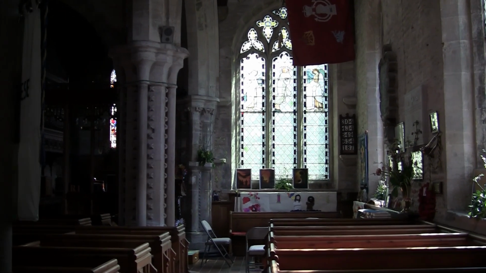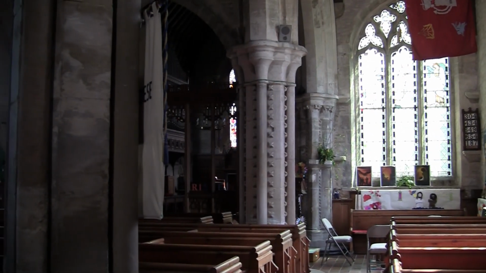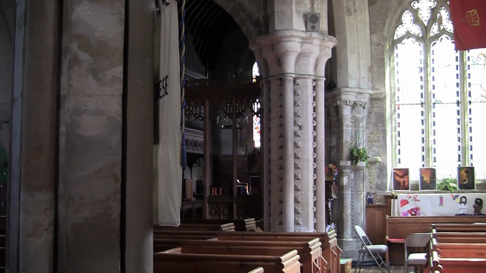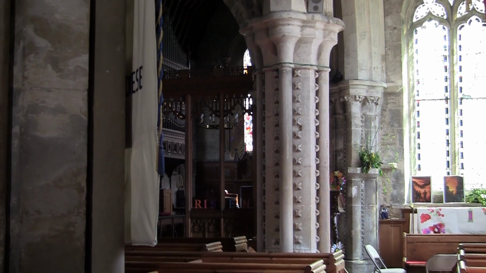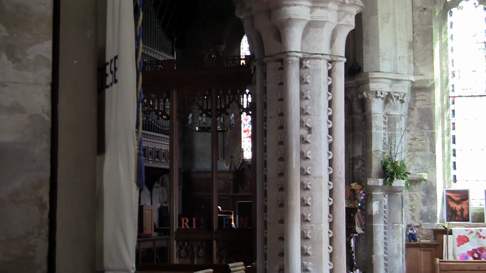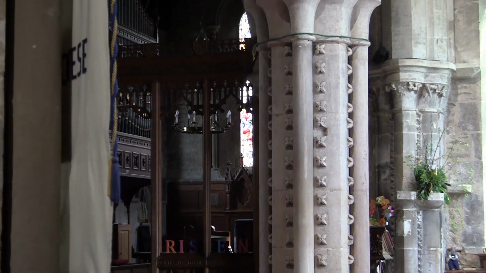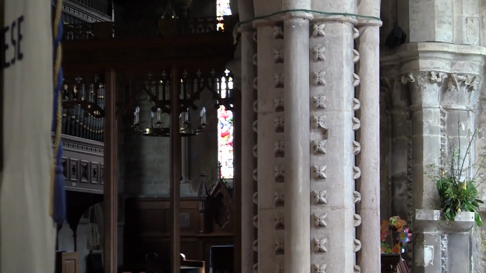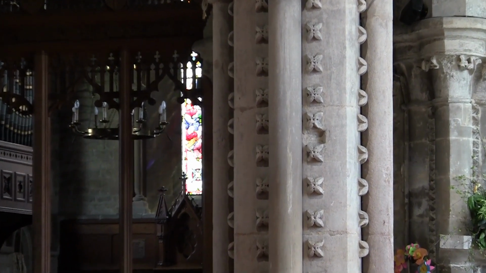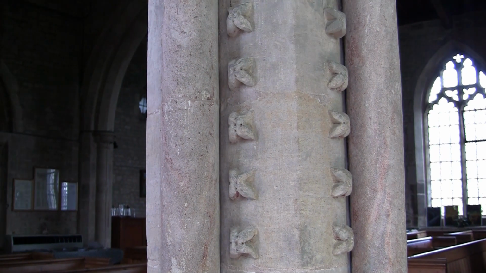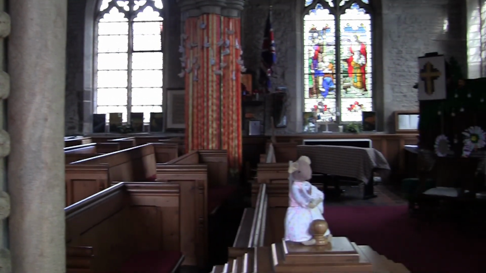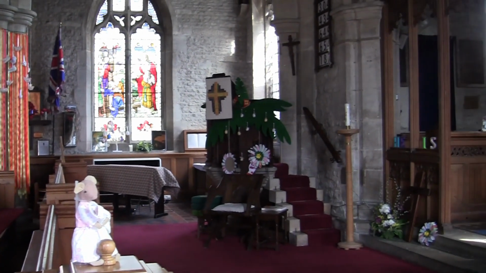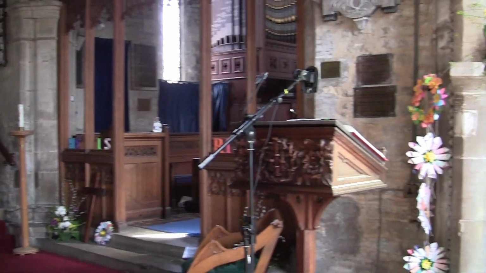Of particular note is this rather attractive dog-tooth embellished pillar. Within the dog-tooth decoration of the pier nearest the southeast corner can be found traces of white and red paint, while one of the original shafts shows evidence of having been painted in spirals.